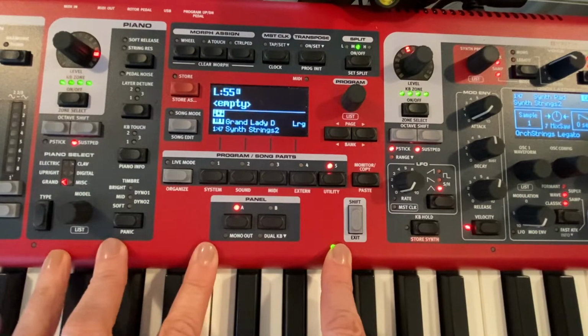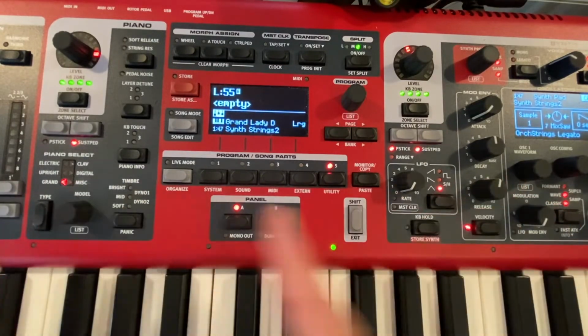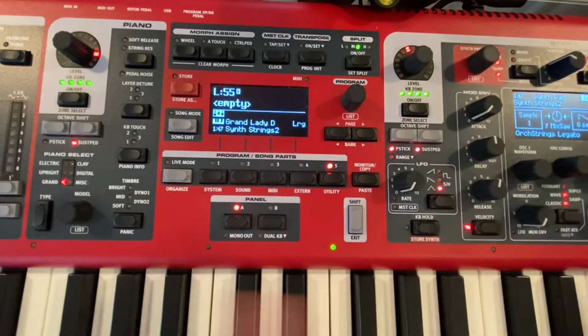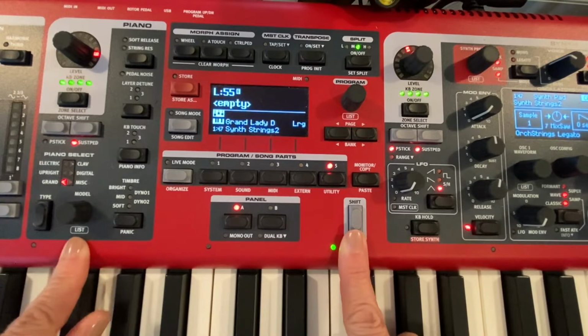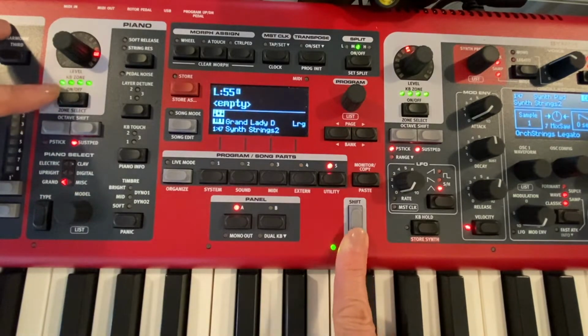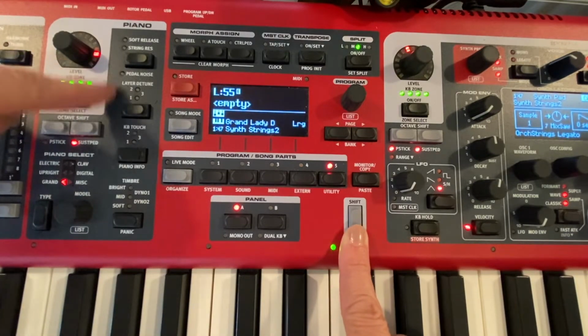So now I still have piano over all 88 keys. I still have synth over 88 keys. How do I split them up? I have my split point set. So by holding shift and tapping the zone select, the on off button.